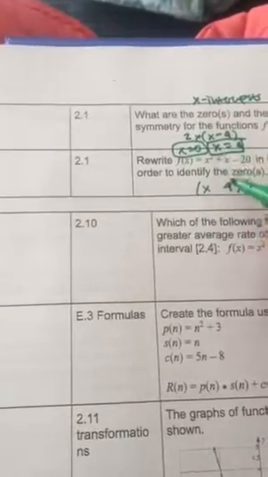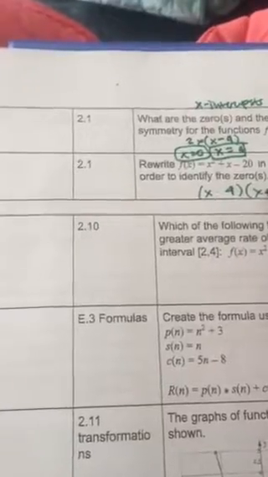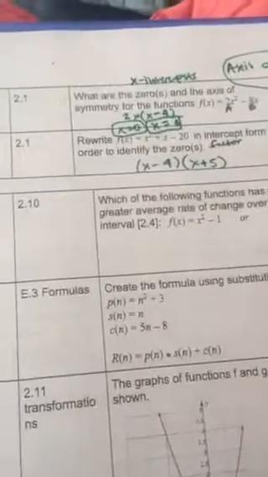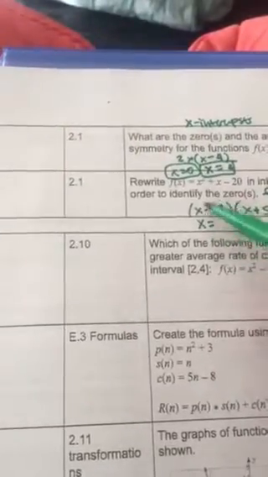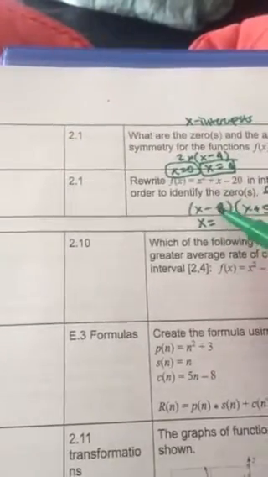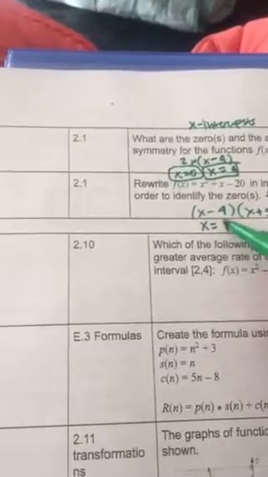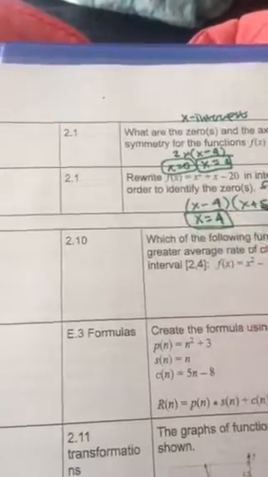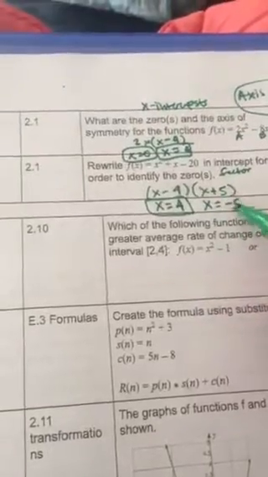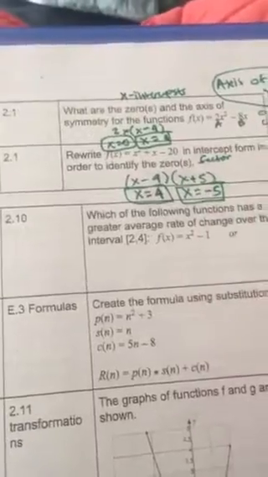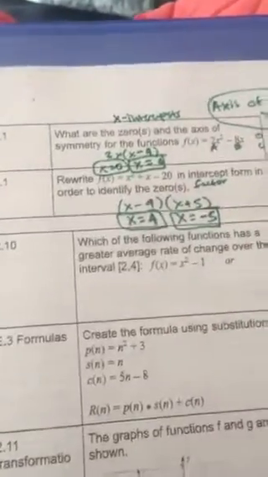I want a positive one, which means the bigger number needs to be positive and the smaller number is negative, which means my zeros are, to move this away from the x out of the factor would be a positive 4. You'd have to add it to both sides. And to move the 5 away from the x, you would need to subtract it. Those would be the zeros from factored form.